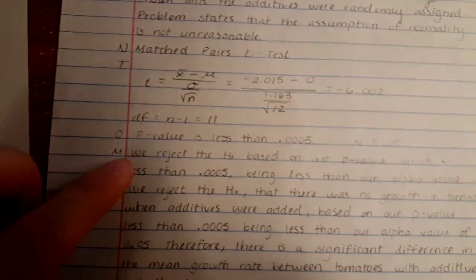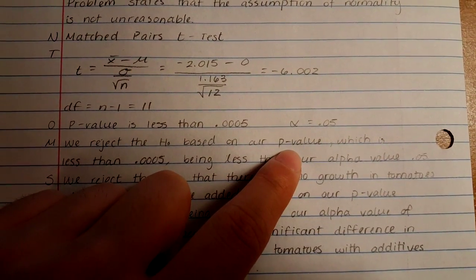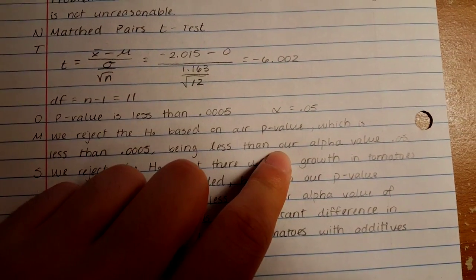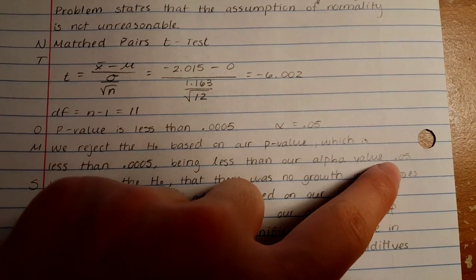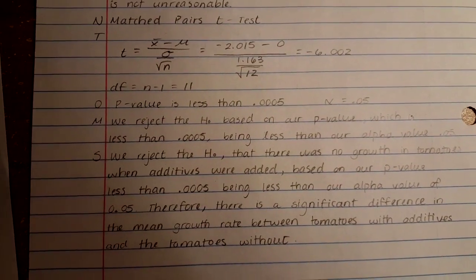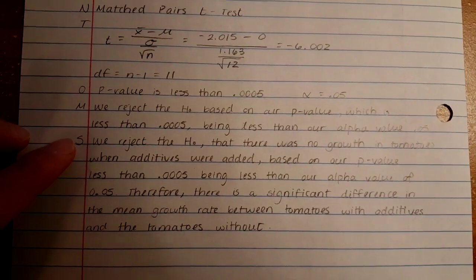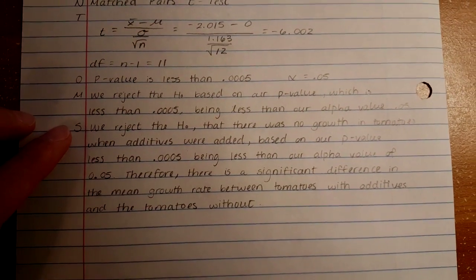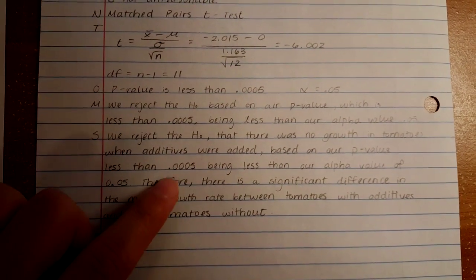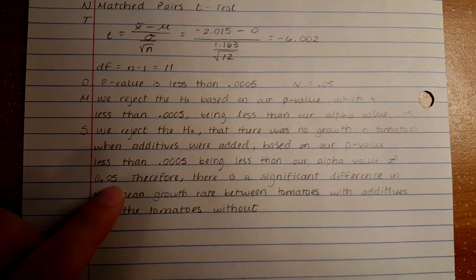So now moving on to the M, we reject the H0 based on our p-value, which is less than 0.0005, and which is less than our alpha value of 0.05 right here. We usually just use 0.05 because it's not rocket science nor candy. And so the final statement is, we reject the H0 that there was no growth in tomatoes when additives were added, based on our p-value less than 0.0005 being less than our alpha value of 0.05.